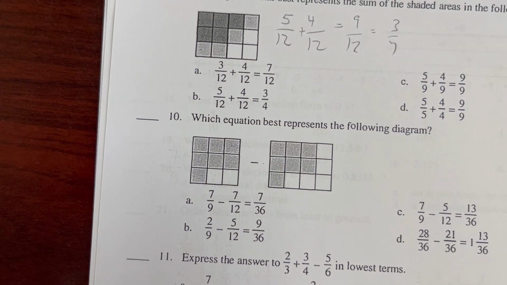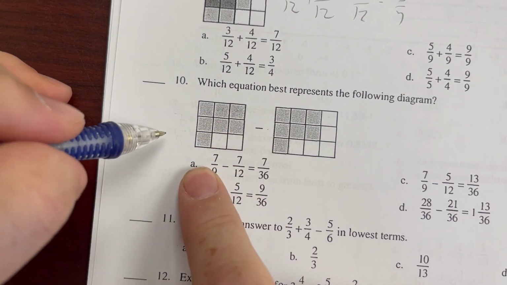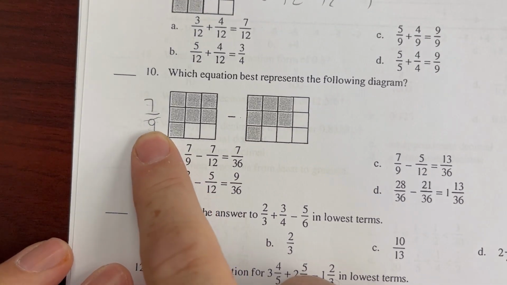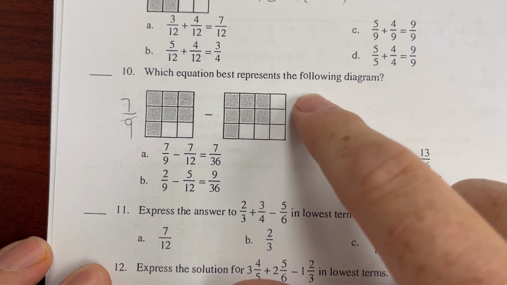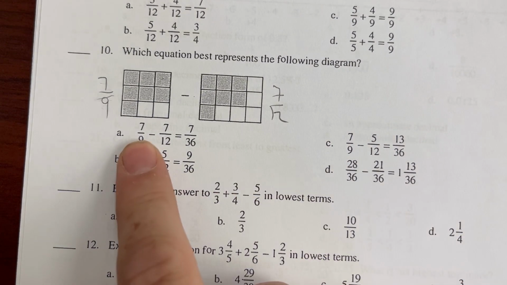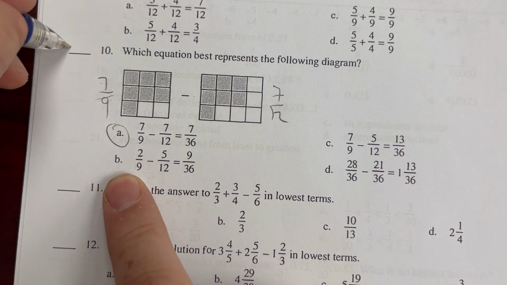All right, number 10, which equation best represents the following diagram? So here we've got 7 over 9, subtract 2, 4, 6, 7 out of 8, 9, 10, 7 out of 12. So 7 out of 12, yeah, this is the only one, A.